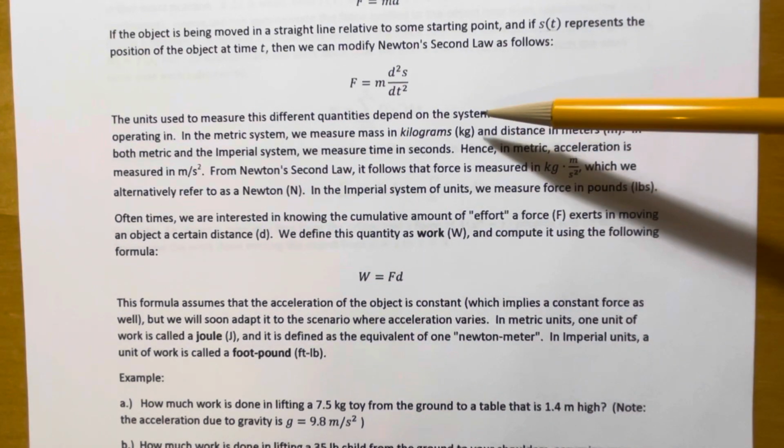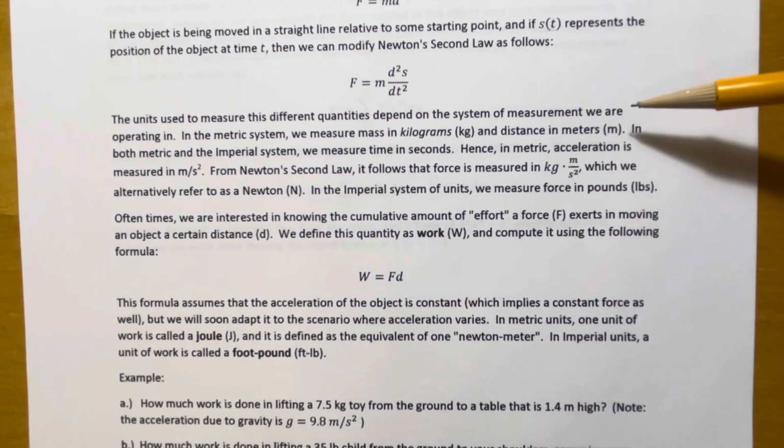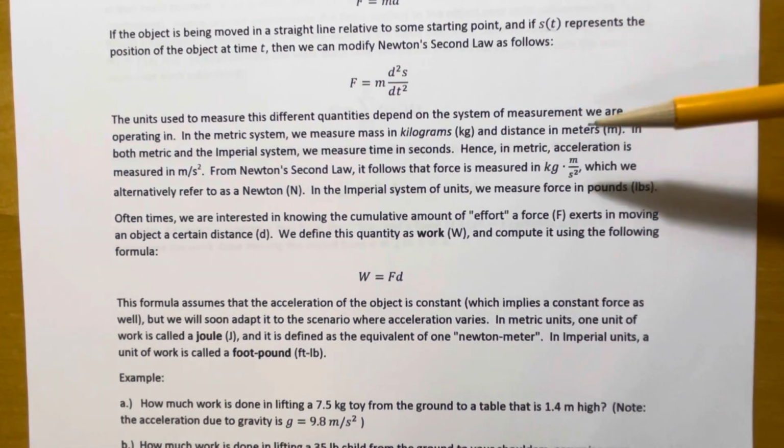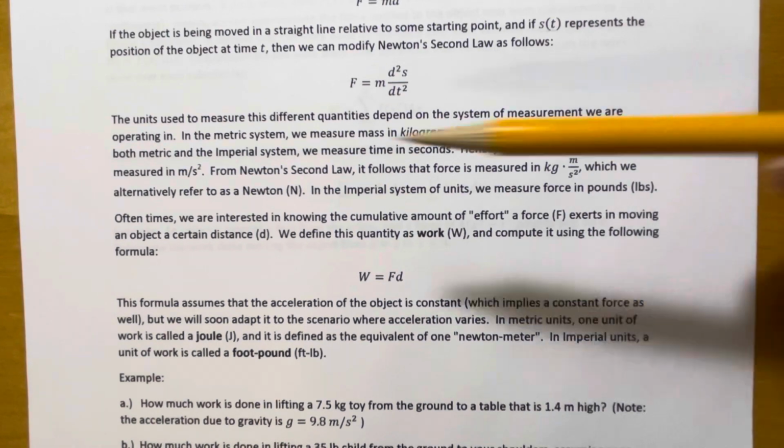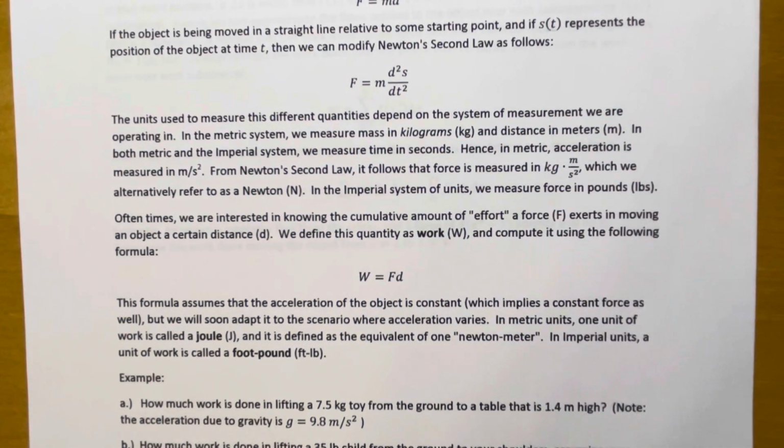So in the metric system, if we measure mass in kilograms, distance in meters, and time in seconds, then acceleration in the metric system is always going to be given in terms of meters per second squared, okay? At least for our purposes. And again, that can be adjusted if it's more convenient to represent things in kilometers per minute squared or something like that. But for us, generally meters per second squared, that's what we're going to use.